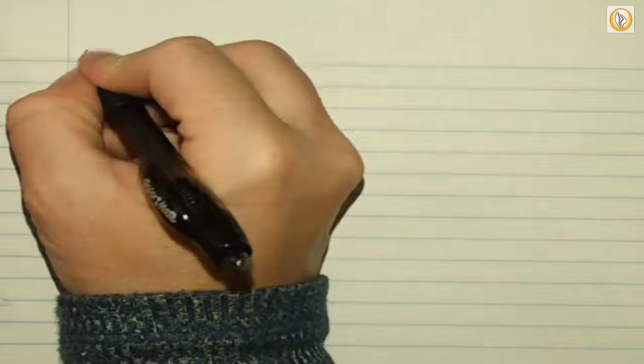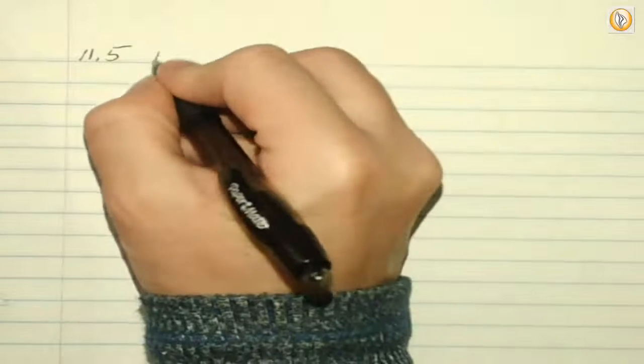See how far we get. Not far. All right, 11.5.